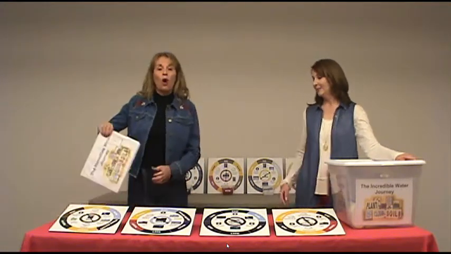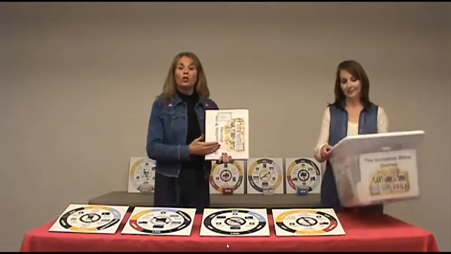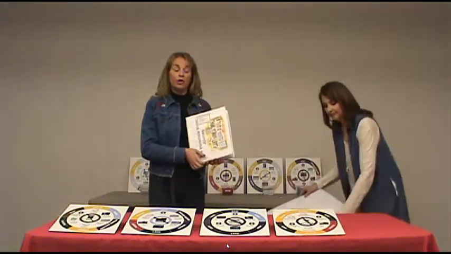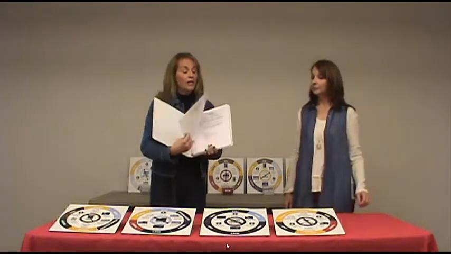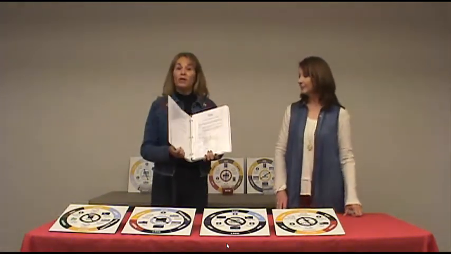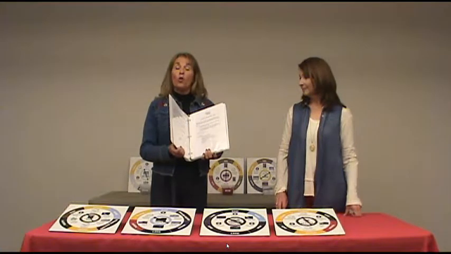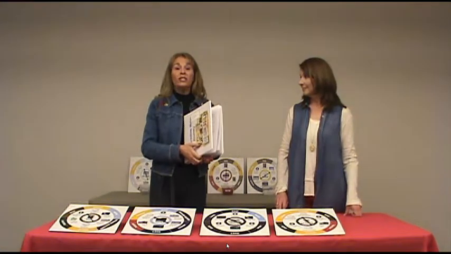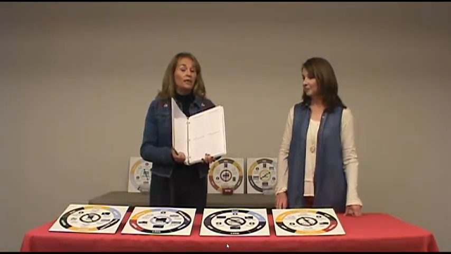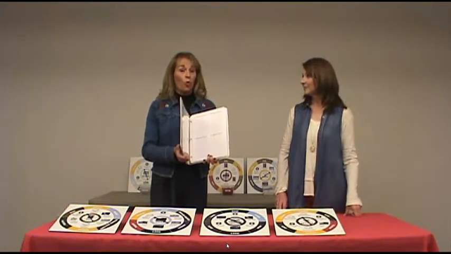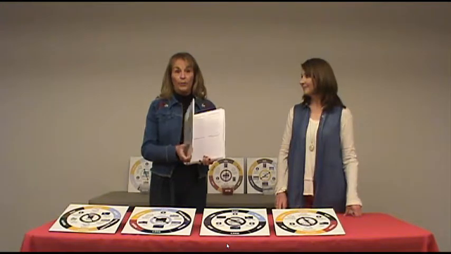As with all the SWAT kits, the Incredible Water Journey comes with a detailed instructor's notebook that includes an inventory checklist, lesson plans, supplemental information, and recording sheets to record all the data once you're finished with the activity. This kit also has some great fun facts for water included in it as well.